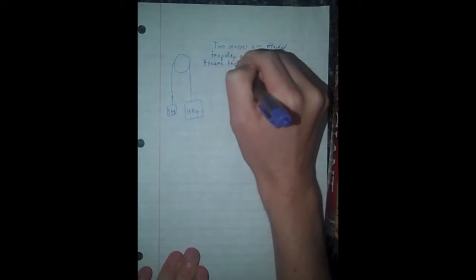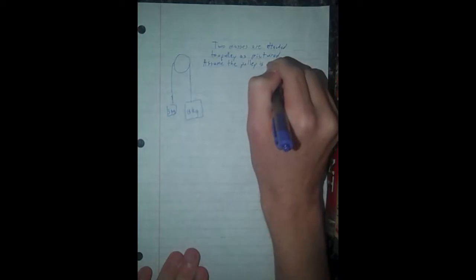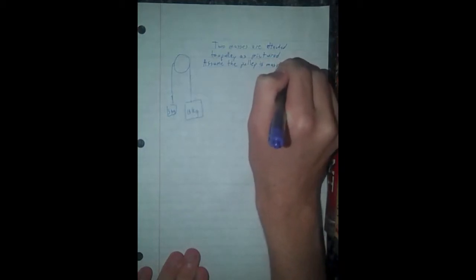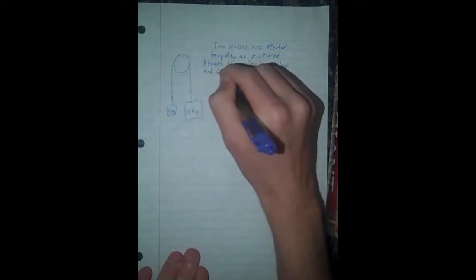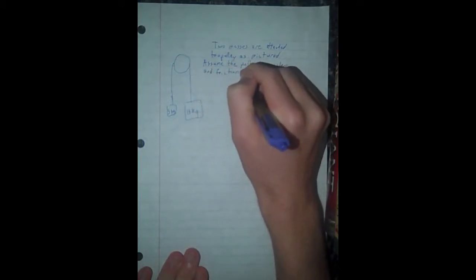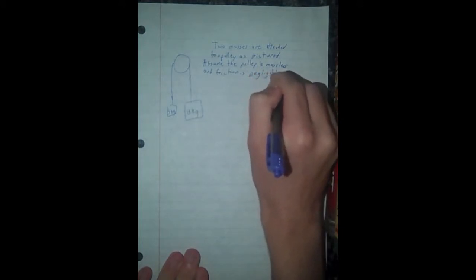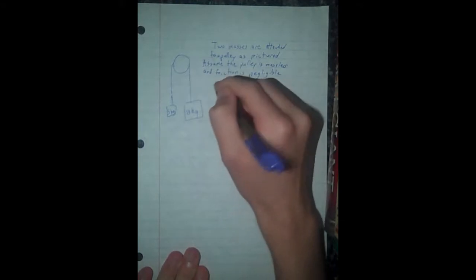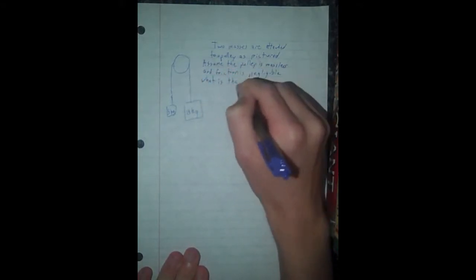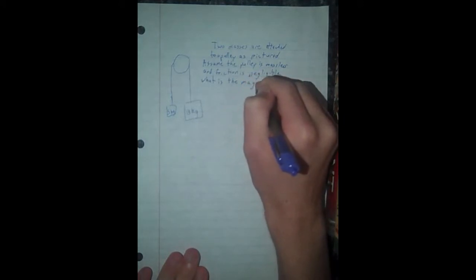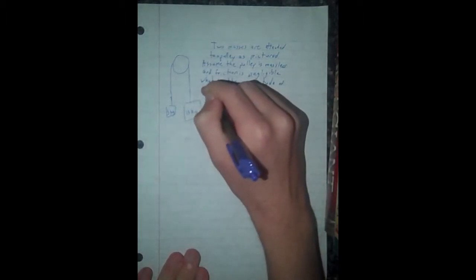Assume the pulley is massless and friction is negligible. And this is important, that the pulley is massless and the friction is negligible. That's what's called an ideal pulley, and it's what you'll be dealing with mostly. It simplifies a lot of things.